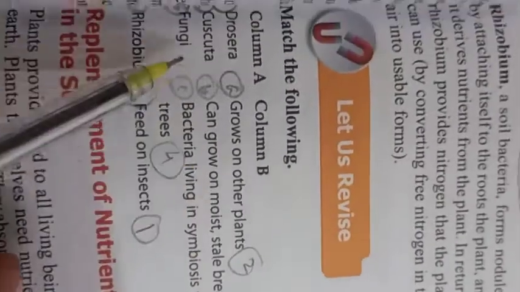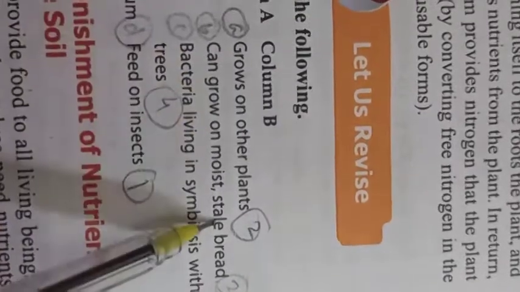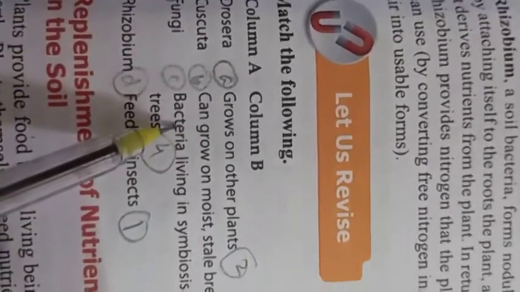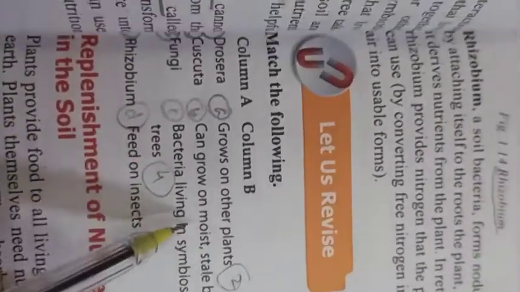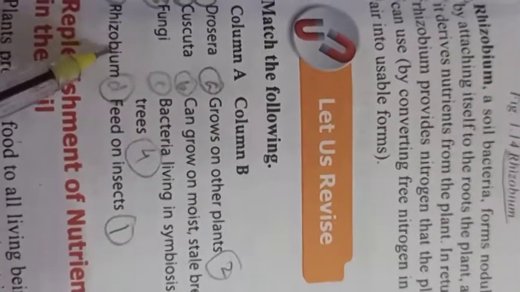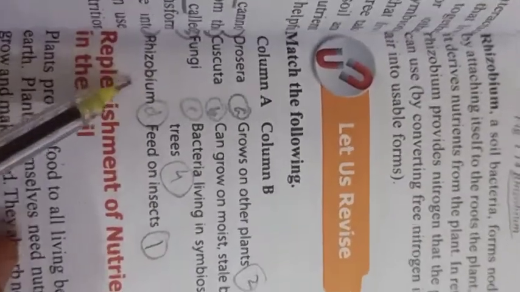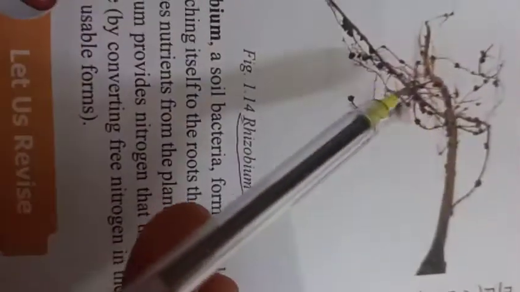So third one is matching with this statement. And next is bacteria living in symbiosis with trees. Yes, this fourth Rhizobium can match with this, because just now I have told you in case of leguminous plants, Rhizobium is present in the root nodules of leguminous plants, which is the best example of symbiosis.